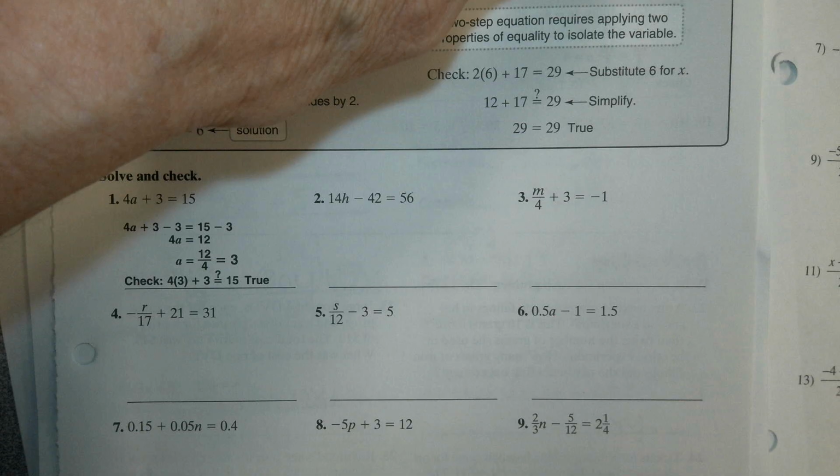The 15. What's opposite of a positive 15? -15. Put my line to show what's left. So 15 minus 15 cancels out. And we bring down the what? The 5n is equal to 40 minus 15 is 25.